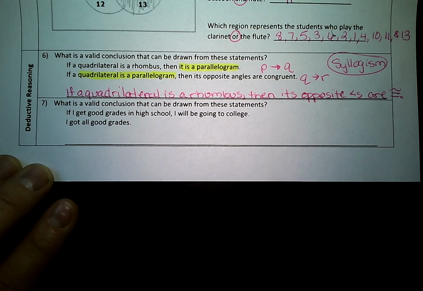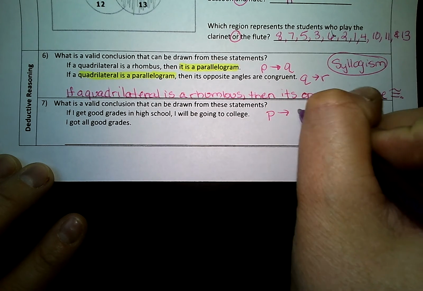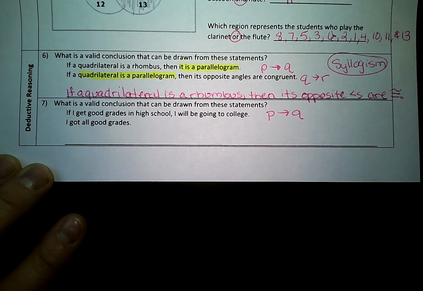Our second example and final example of this video asks the same original question. What is a valid conclusion that can be drawn from these two statements? Let's read the statements. If I get good grades in high school, I will be going to college. Second statement, I got all good grades. Let's form our conclusion. Here we started with an if-then statement. The hypothesis of the original statement is, I will get good grades in high school.